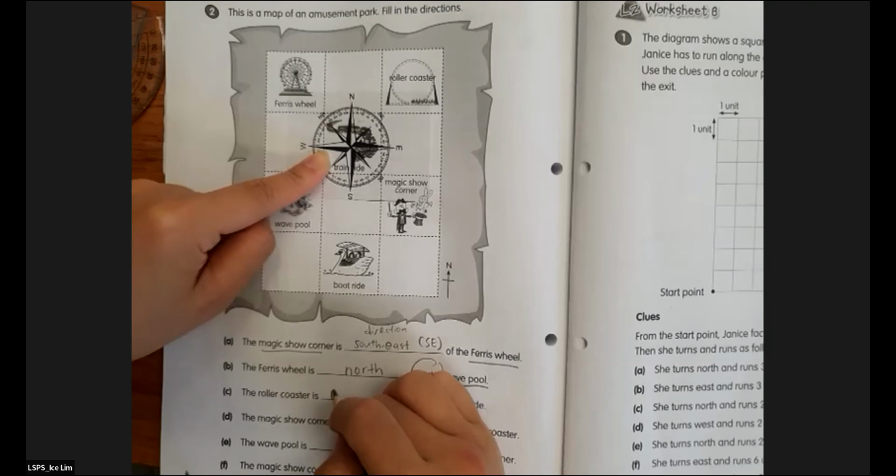The roller coaster is what direction of the train ride? Bring the compass, go to the train ride, find the roller coaster. Northeast.